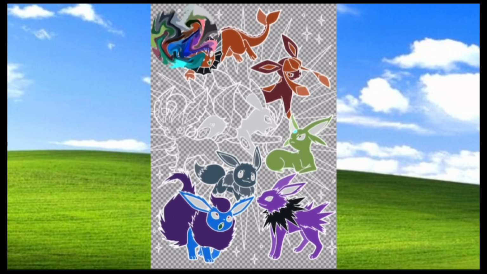So for, I think, Umbreon, right? I got him almost perfect. A little bit off on the yellow bits, but I think it turned out pretty good. And finally for Leafeon, he kind of turned into the bisexual flag. I didn't realize that till later.